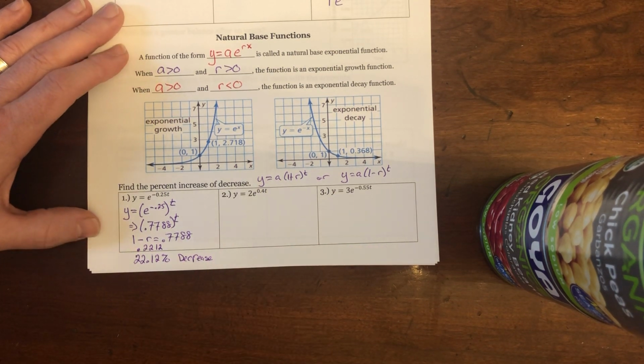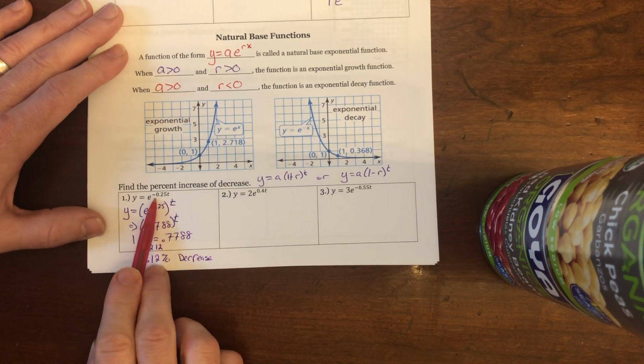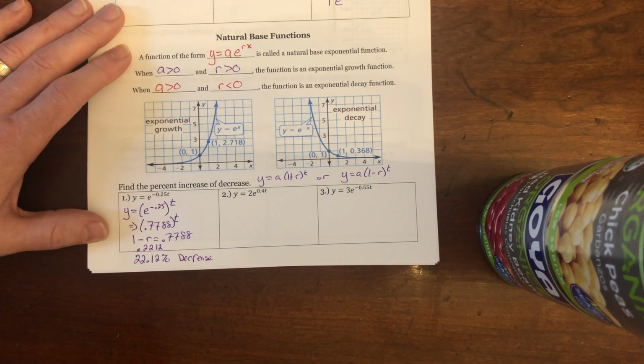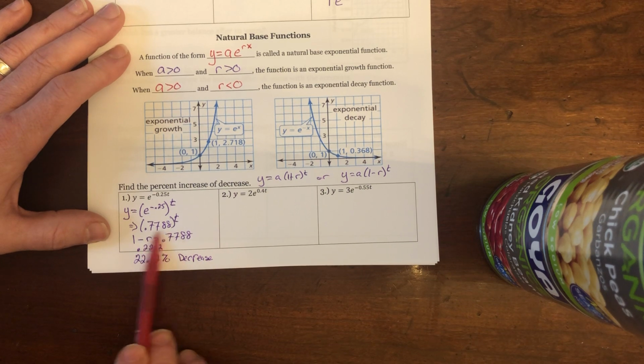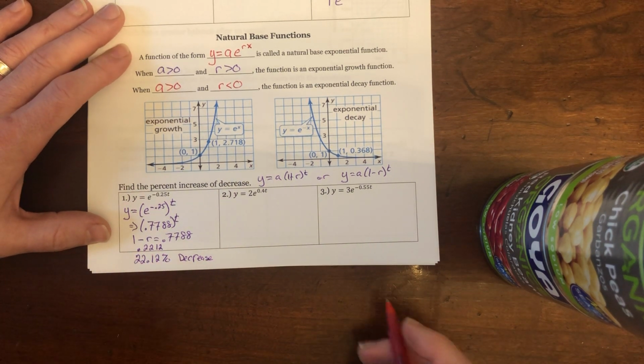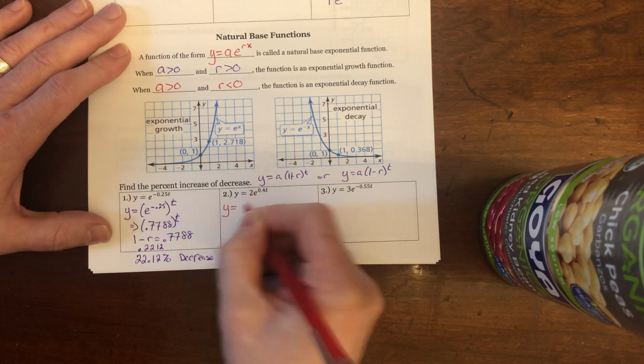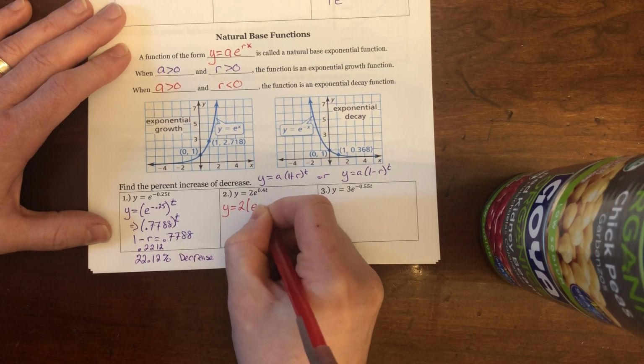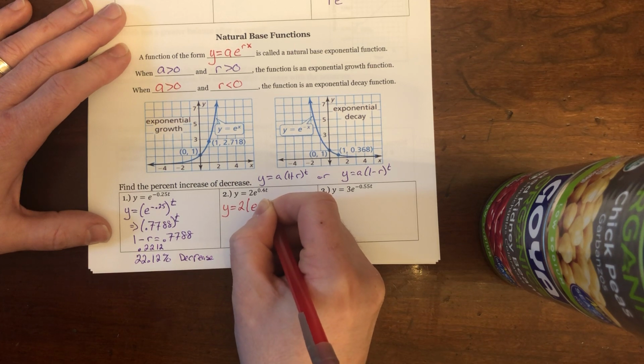All right. How do I know it's decreased? Well, the original one had a negative exponent, so it's going to be decreased. That's one way to check, and we can also kind of tell here. All right. For the second one, I'm going to do the same thing. That 2 in front doesn't mean anything. It's totally separate. We're going to do e to the 0.4.